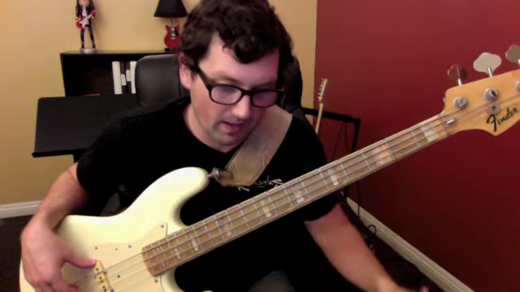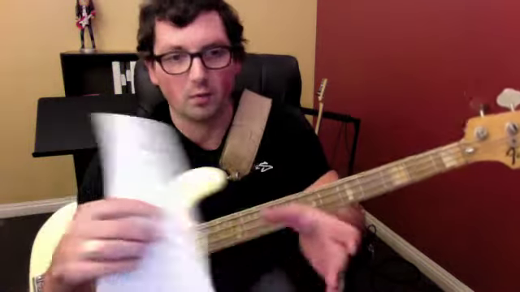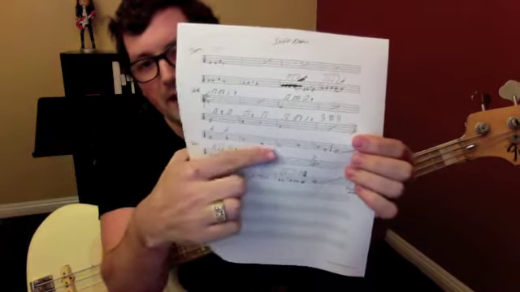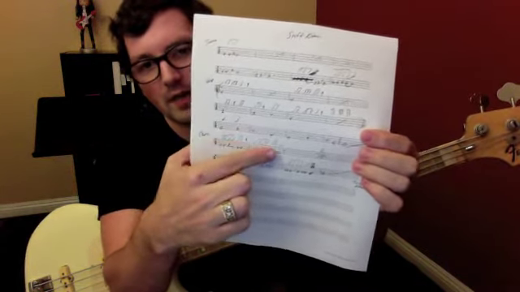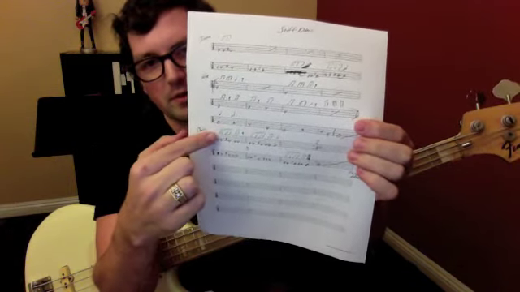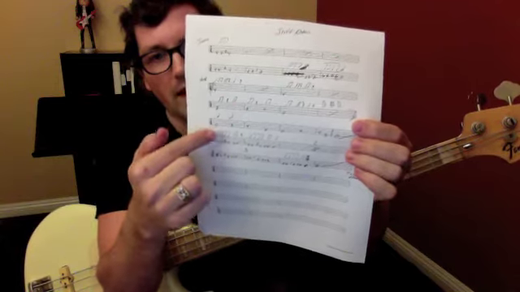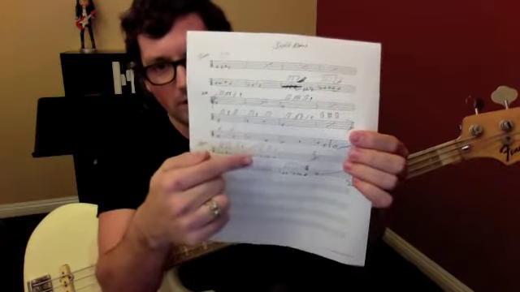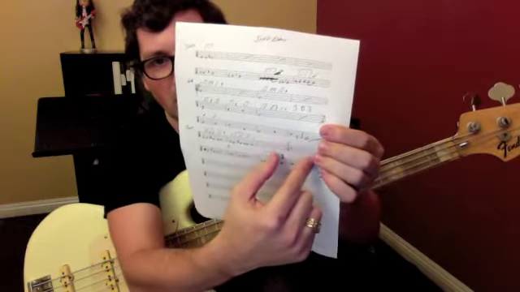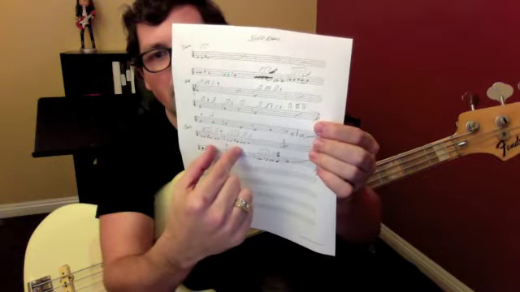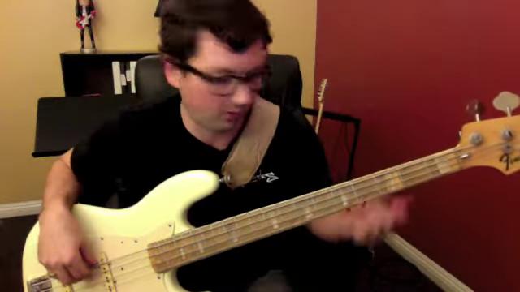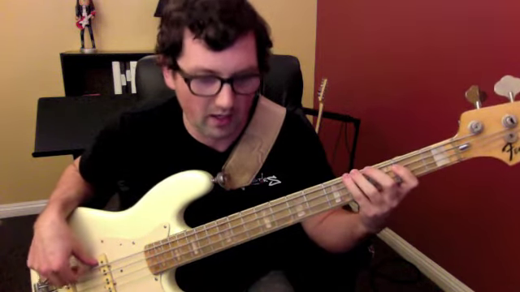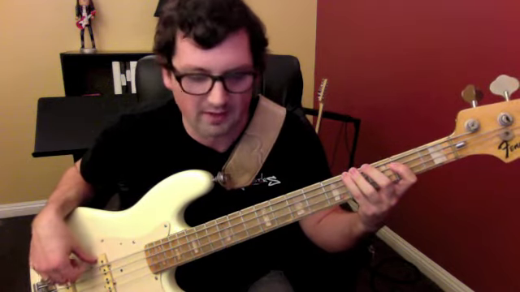Then for the chorus section, we have a 2-measure pattern here with our rhythm, and also with our notes. The 2-measure rhythm pattern is 1 and 2 and 3 and 4 and 1 and 2 and 3 and 4. That's the 2-measure pattern that's repeated here and also repeated there. So how that part goes is 1 and 2 and 3 and 4 and 1 and 2 and 3 and 4. You do the exact same thing again.